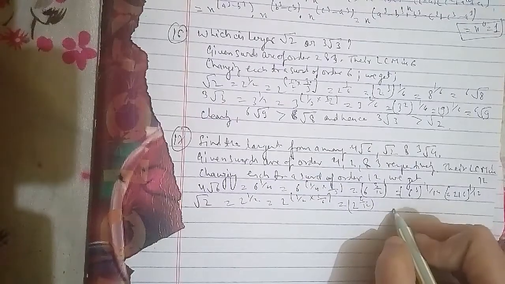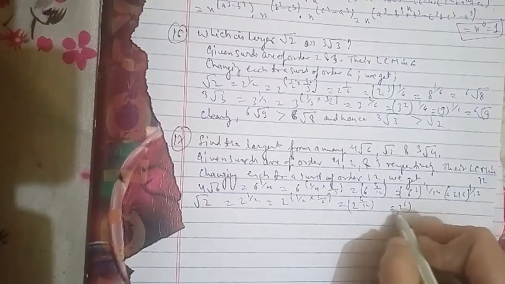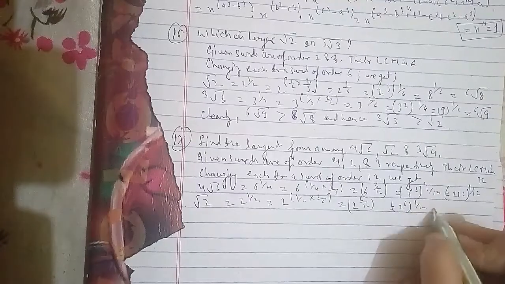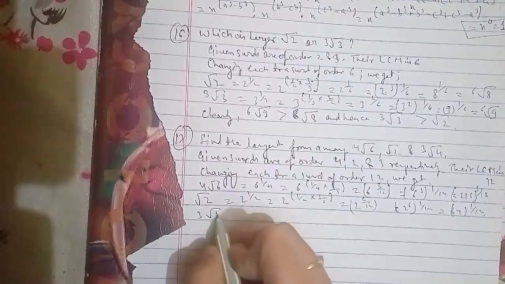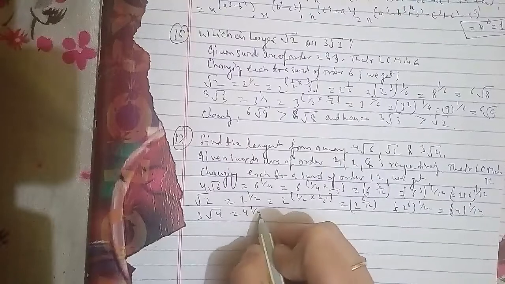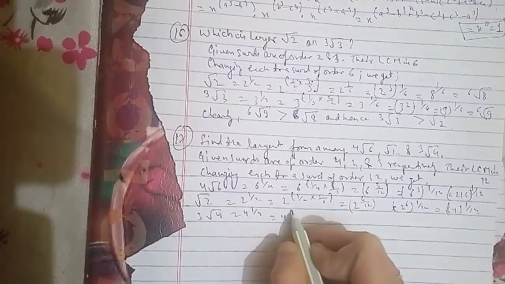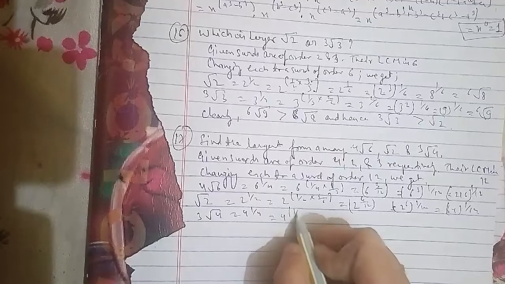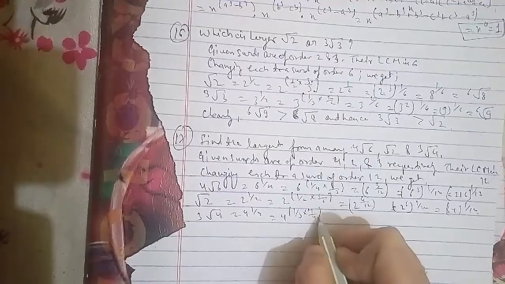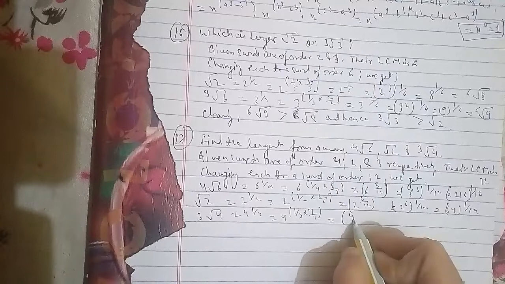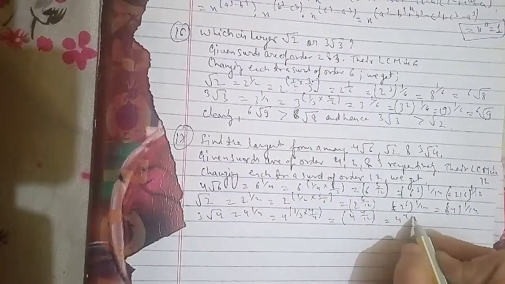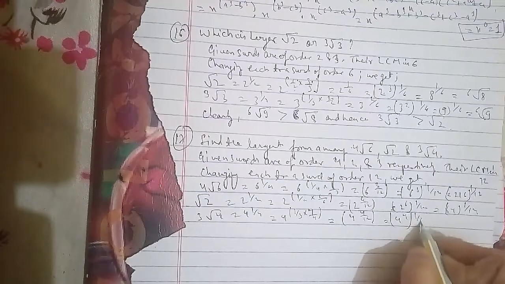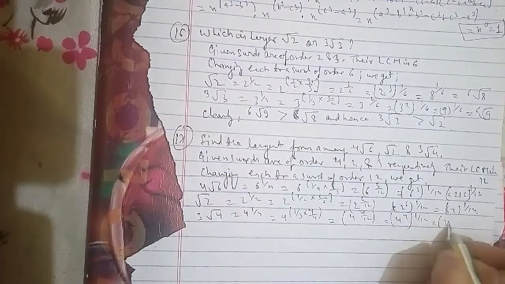So clearly 256^(1/12) is greater than 216^(1/12), which is greater than 64^(1/12). So the largest one is 256^(1/12), and that is the cube root of 4 here.